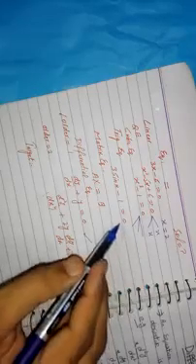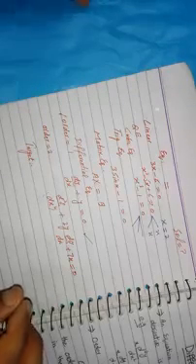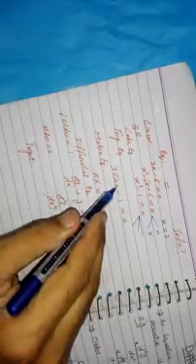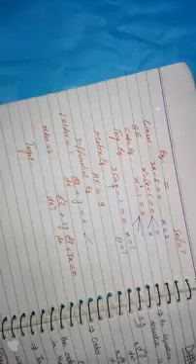For example, if a trigonometric equation is given, then we have to find the unknown angle x or theta.